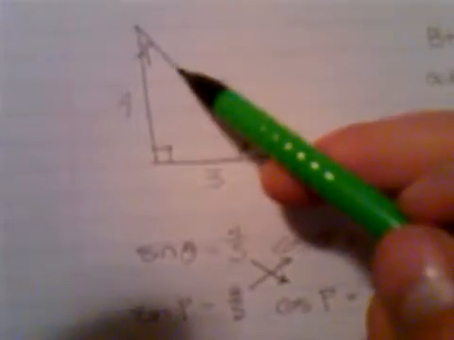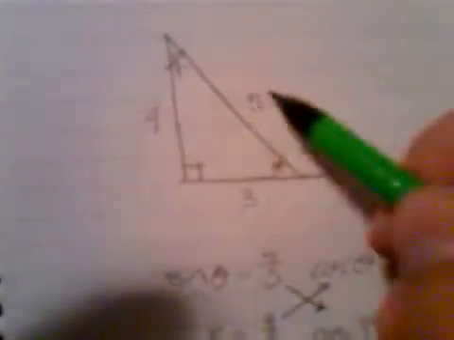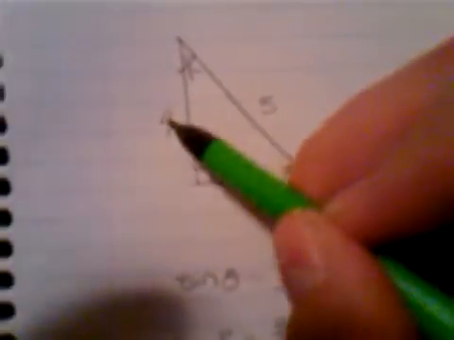So you can kind of see here that there's a relationship. If there's a 90-degree angle, there's only two acute angles left in the triangle. So the sine of whatever this acute angle is going to be equal to the cosine of whatever that acute angle is, because the sine is that side over that side, and the cosine is that side over that side.